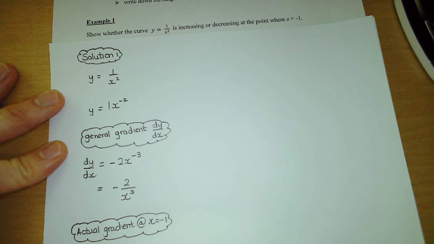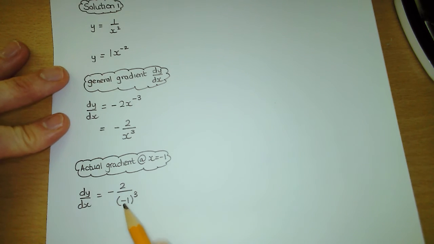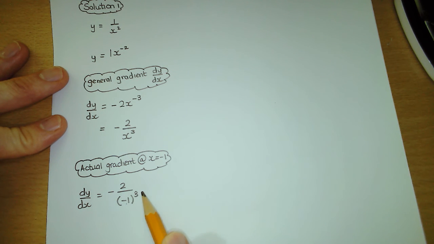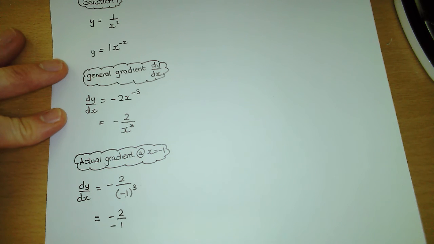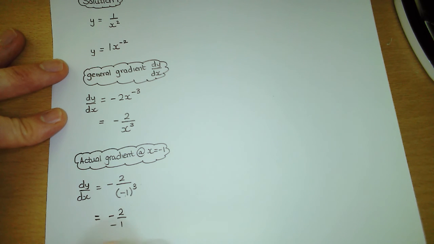Now, when you raise a negative to an odd power, that will still be negative. So that's going to give us negative 2 over negative 1. So negative divided by negative will give us positive, so that will give us 2.